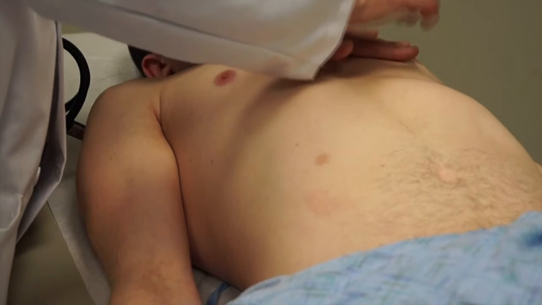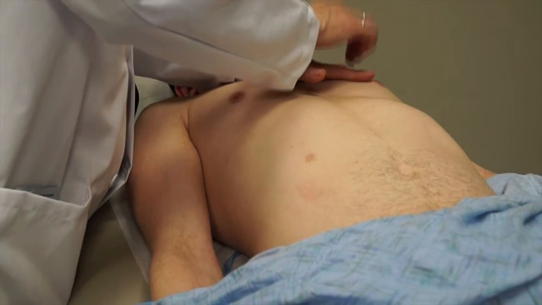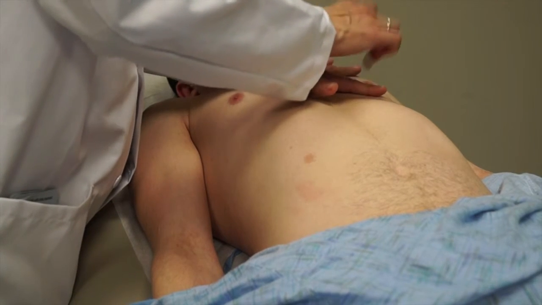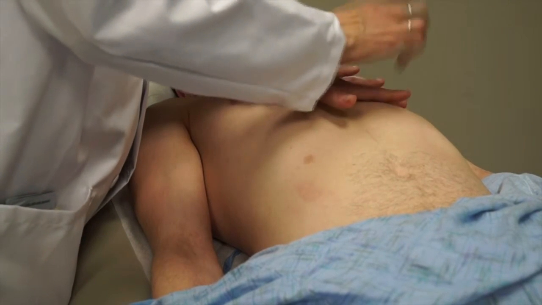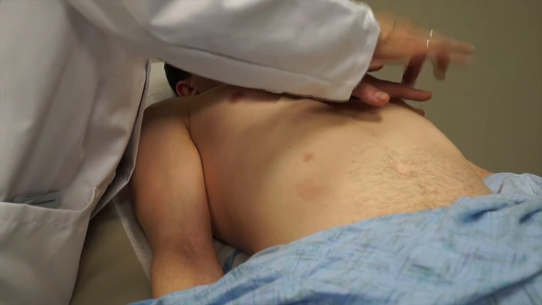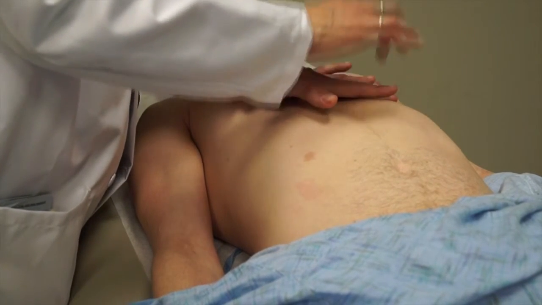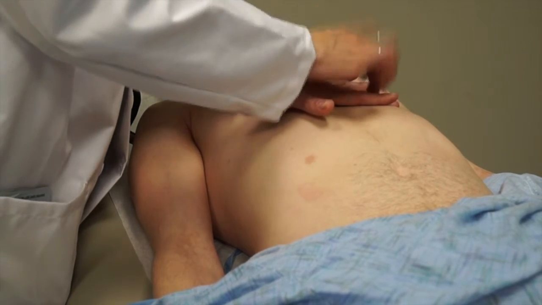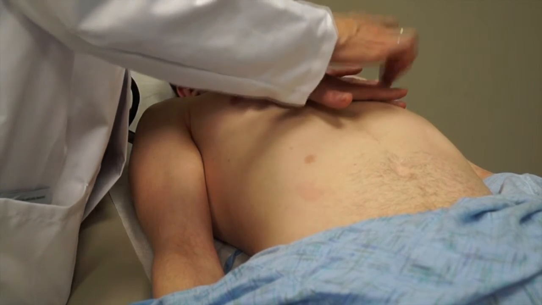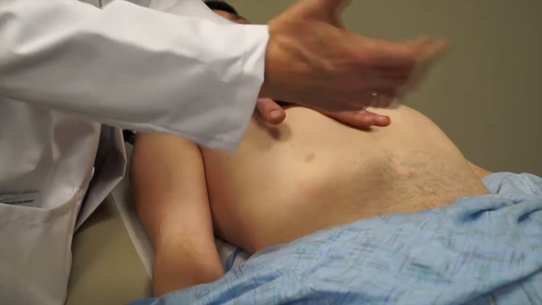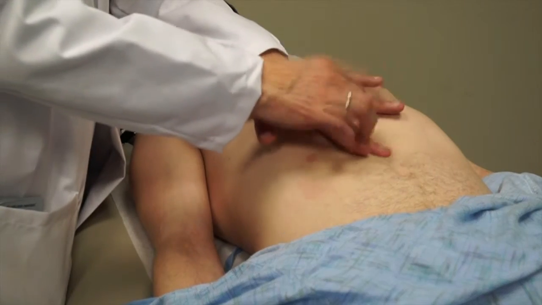So let me just percuss the heart here. This is lung, lung. That's heart. So this dullness here at the left lower sternal border would be absent, and might be moved down here into the subxiphoid area, which is normally tympanitic, right?